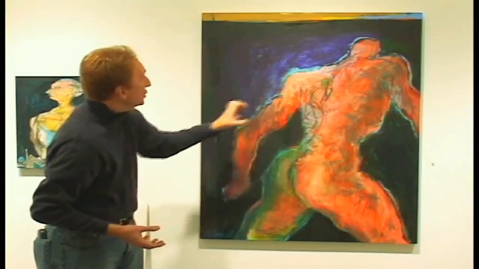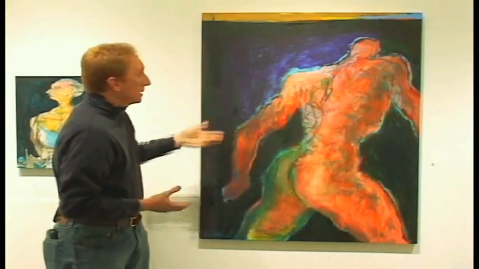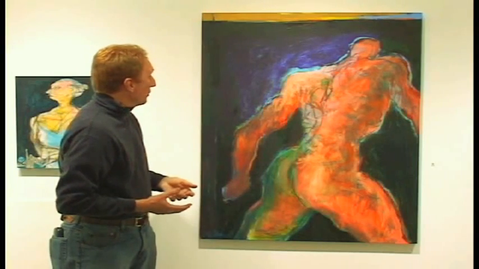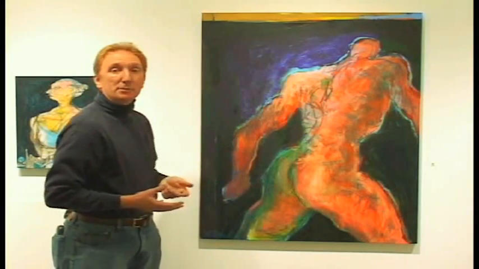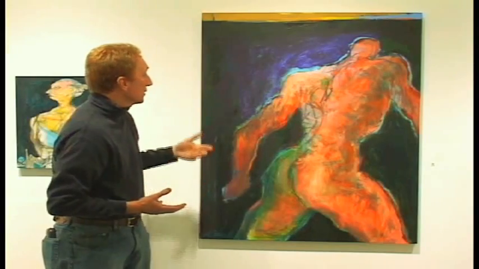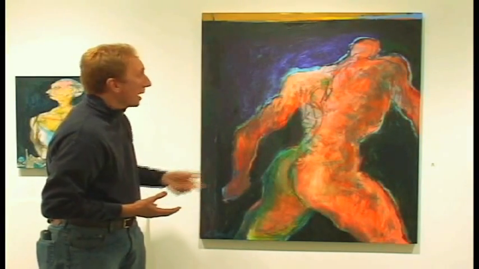I created more tension. I brought him over to the right. And that's what I remember about this piece. It's important to keep yourself open and listen to other people's thoughts and ideas. Moving right along.